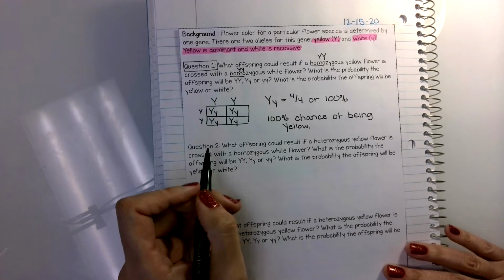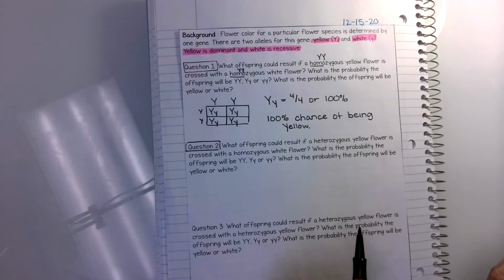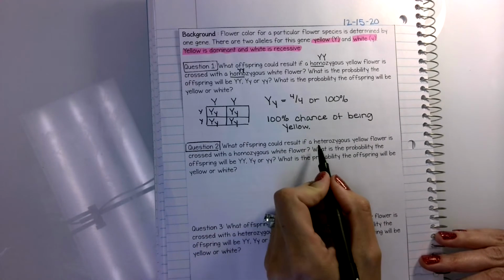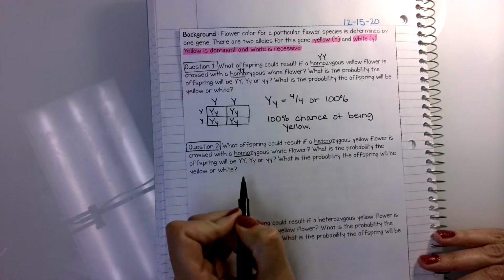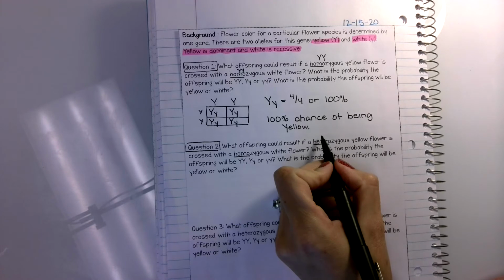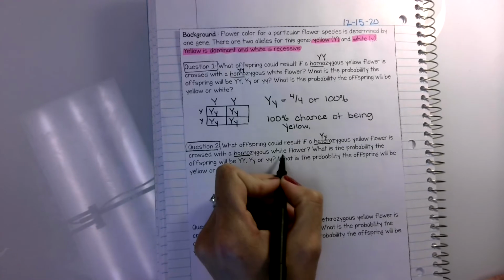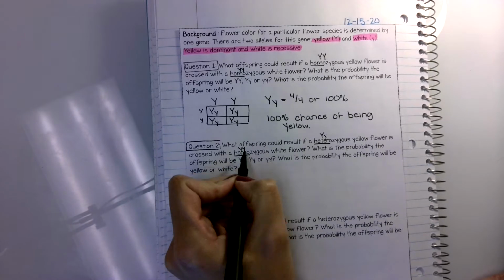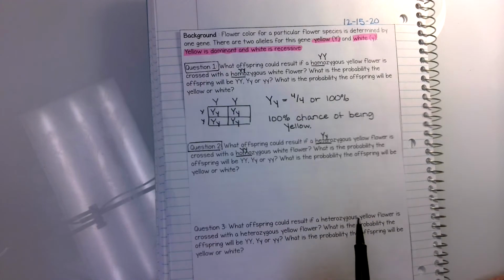All right, I'm going to set up the second one for you, and you're going to try it on your own. You're going to press pause on this video and work it out, and then check it with me, okay? So what offspring could result if a heterozygous yellow flower is crossed with a homozygous white flower? Well, hetero means it has one of both. So capital Y and a lowercase y. Homozygous white would be 2 lowercase y's.